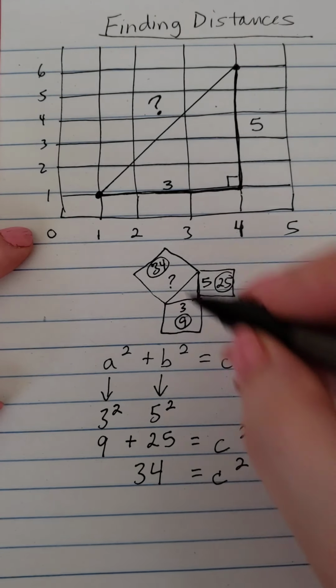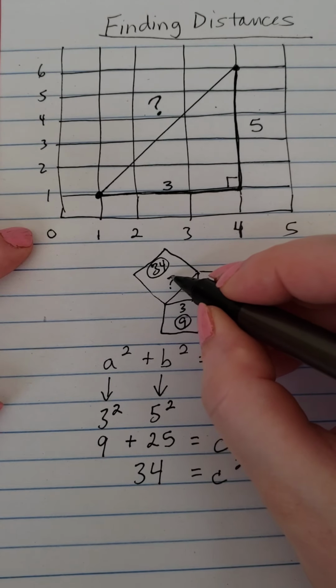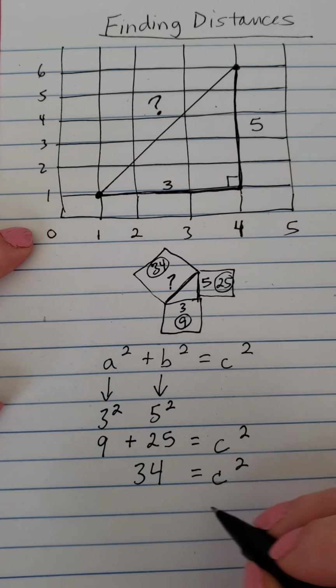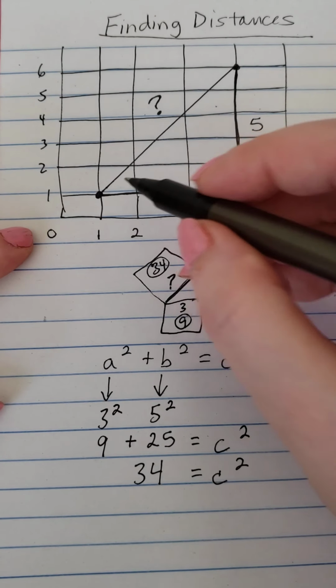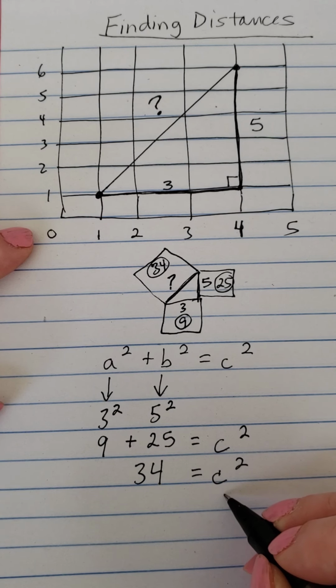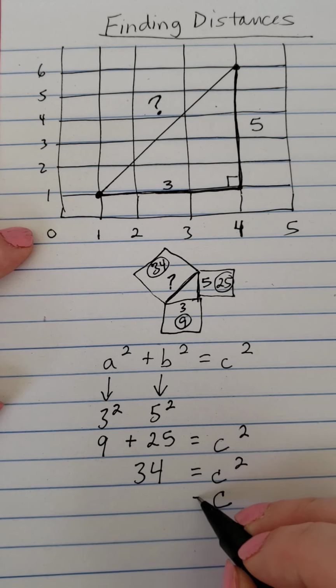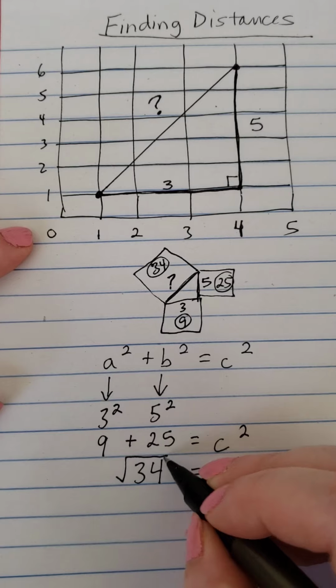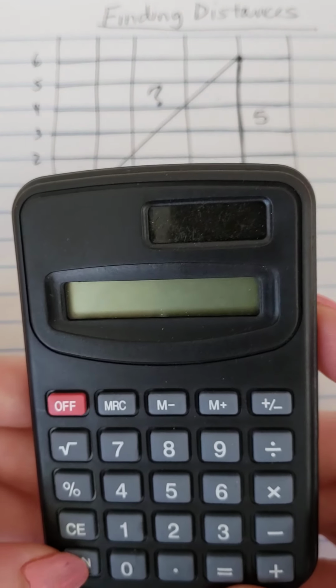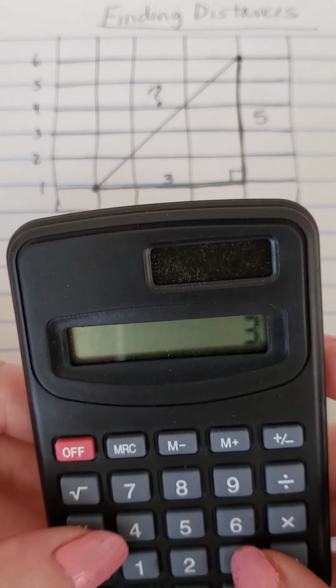But we want to find this length here, this question mark, this diagonal. So the diagonal is definitely not 34. So we need to take the square root. So we're going to find c by taking the square root of 34. I'm going to take out my calculator. And again, you can use yours.